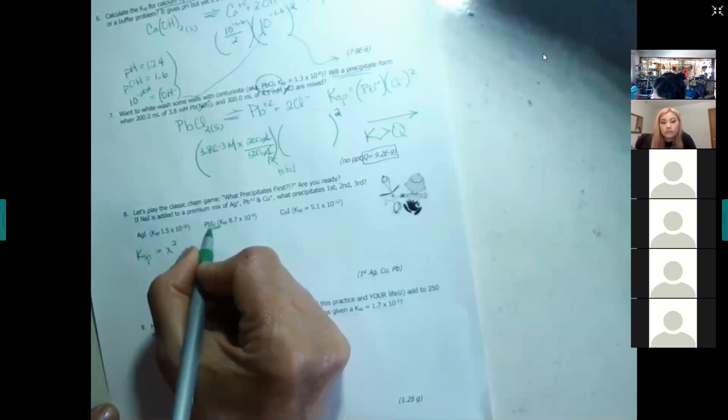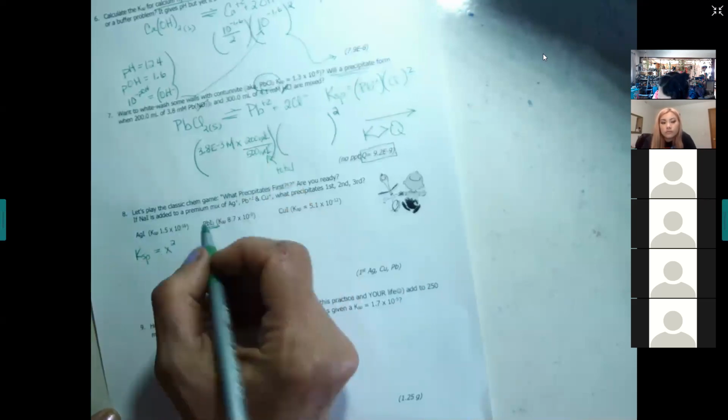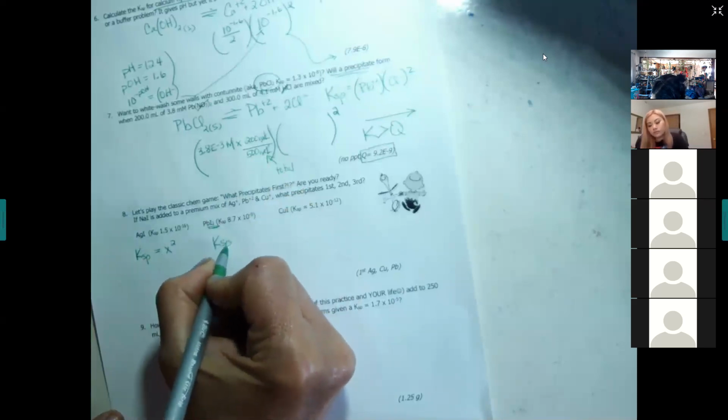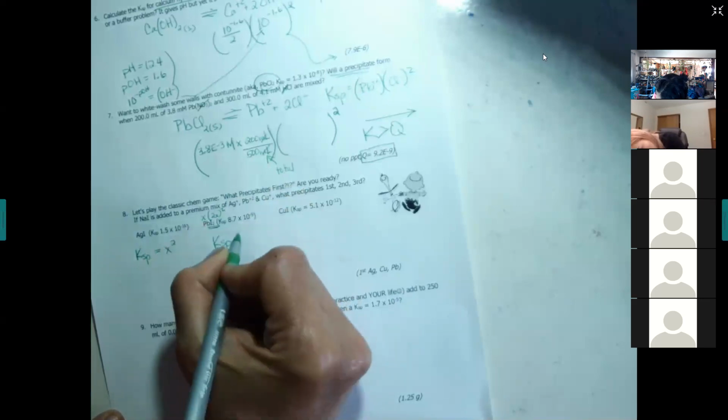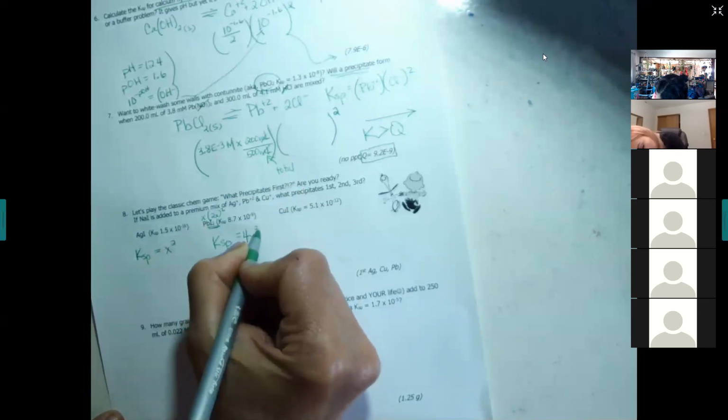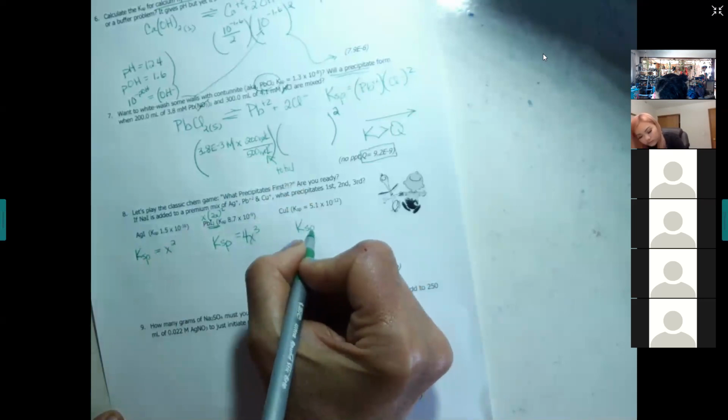This one, because you would have a lead and an iodide, it would be KSP, you have x, and then this would be a 2x squared. So this would be 4x cubed, and this one you would have KSP equals x squared. You cannot just look at the KSP if you have different ratios of ions. So Alexander, this was the one you said you liked when we were doing it earlier.